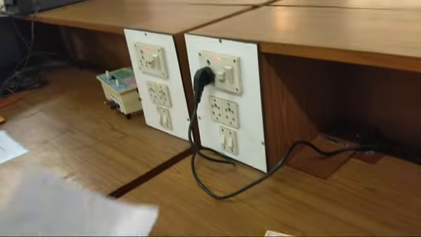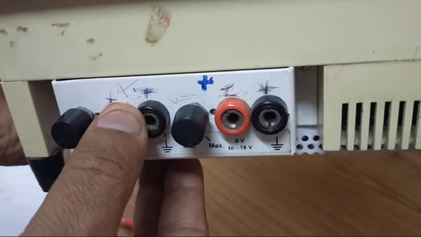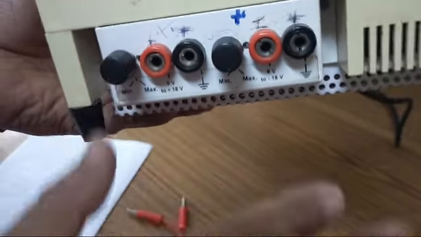Now, in this case, we are giving input voltage to port 2. For this particular kit, we are assuming this as port 2, because we have already adjusted it to 10 volt. With the help of this knob, we have to adjust it to 10 volt. I have already adjusted it to 10 volt.